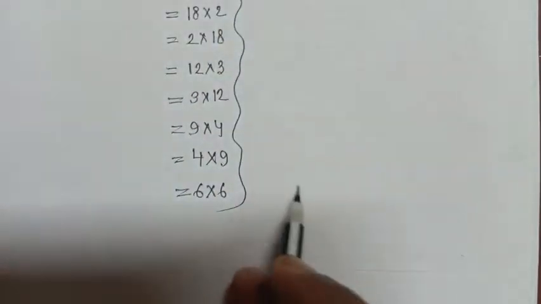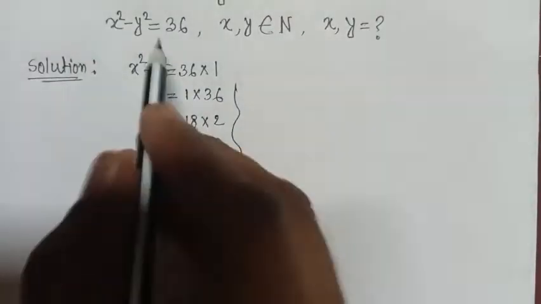So we are getting these values if we factor 36.